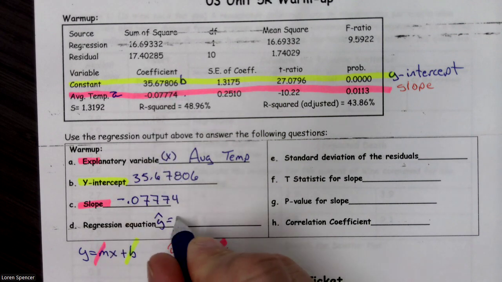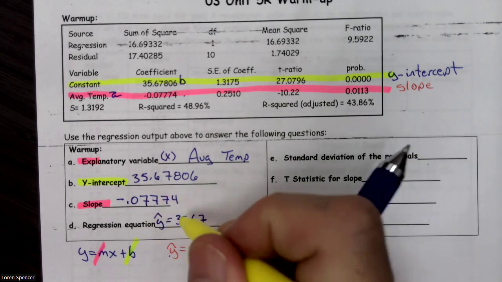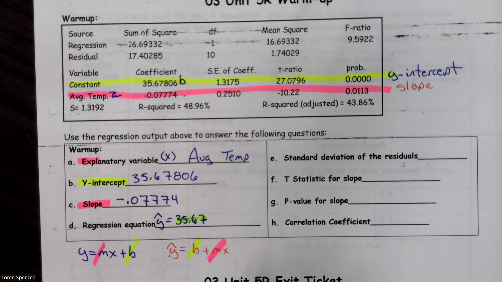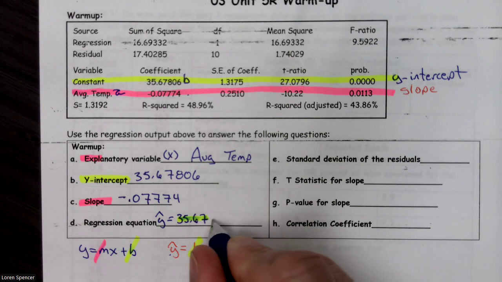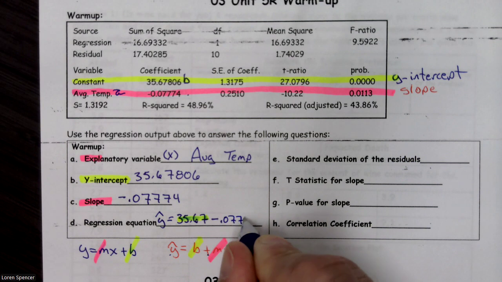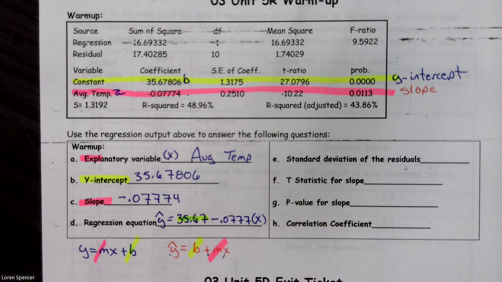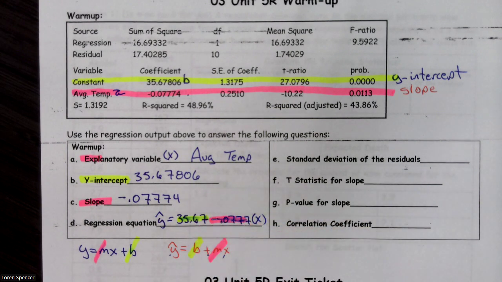35.67806. I'm going to shorten that up to just two decimal places. So 35.67, that's our y-intercept. And then we need our slope. Well, it says plus, but really we have a minus here. So make sure you capture that minus sign. So minus 0.0777, and then we'll put an X at the end. All right. And this minus 0.0777 happens to be our slope.